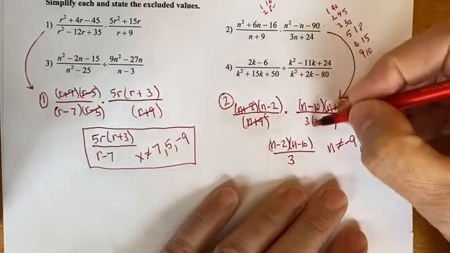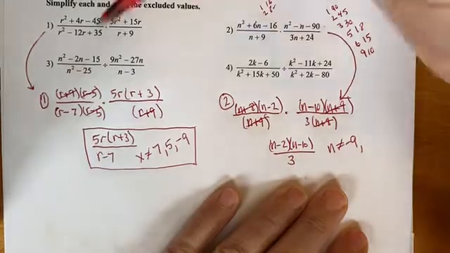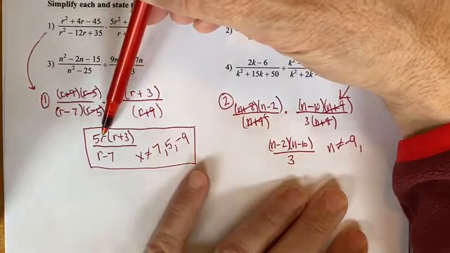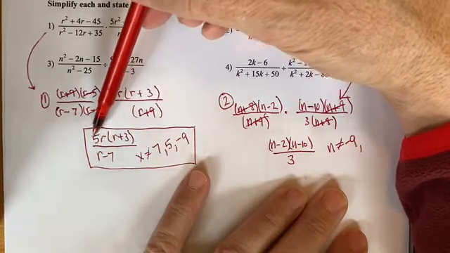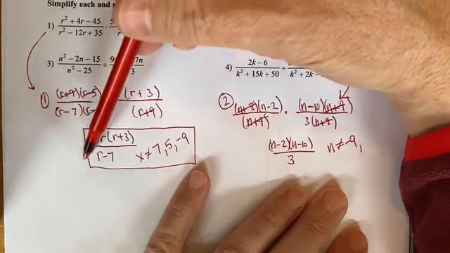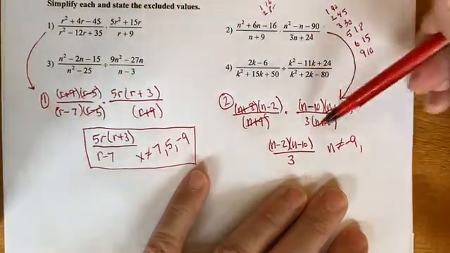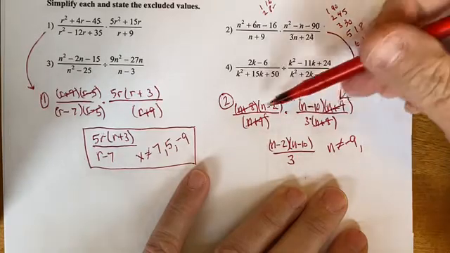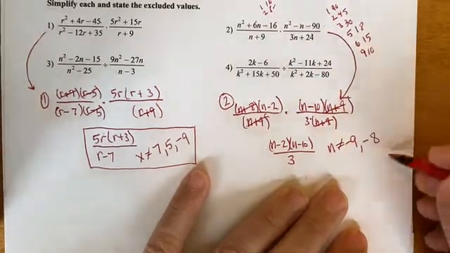Since there's no n out here with the 3, there is not a 0 here. Like with this one, R couldn't be, oh, actually, R can be 0 because it's okay to have 0 on the top. But if this were on the bottom, you'd have 0 as an excluded value because it's a plain old letter. This does not have a letter, so it does not have an excluded value of 0. So -9, -8, and that's it.